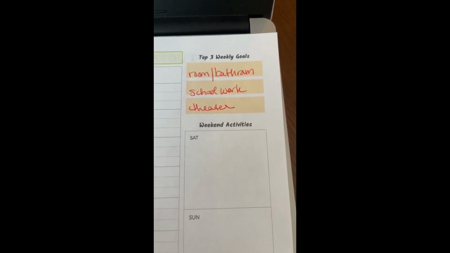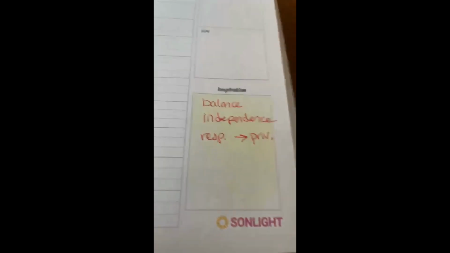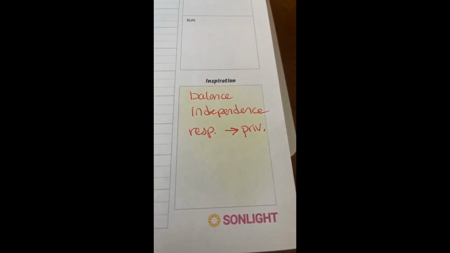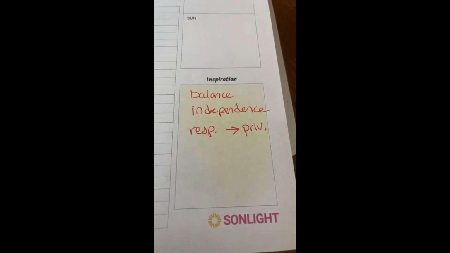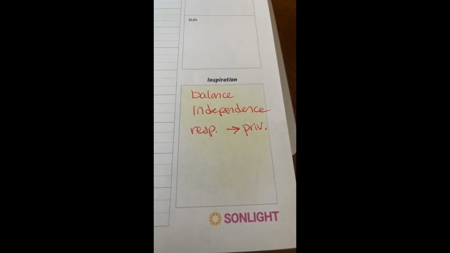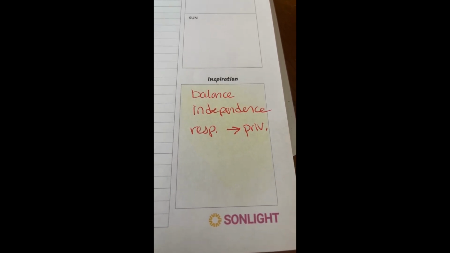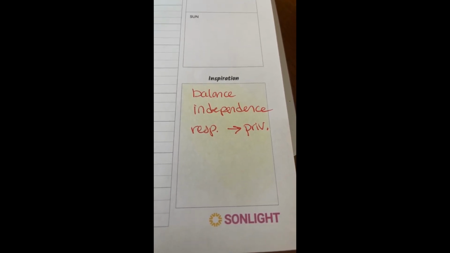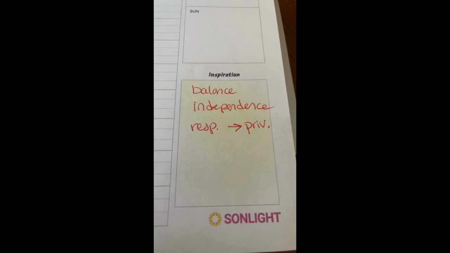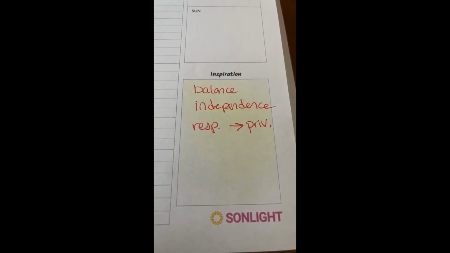Okay, so now we go to the bottom underneath the weekly goals down to inspiration. And these are my why. So we talk a lot about knowing why you're doing things. As a mom, as a homeschool teacher, you have to know your why, especially when things get difficult. If we can keep the reasons that we are doing something in front of us, it makes it easier to tough through days that are just not easy.